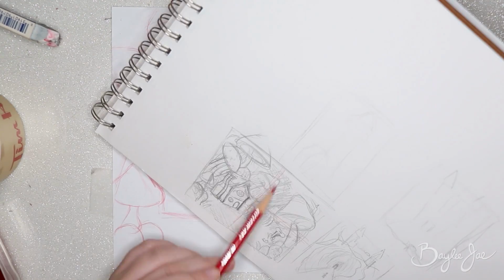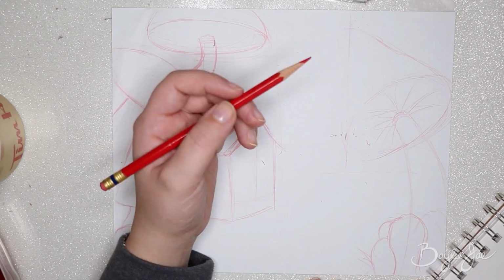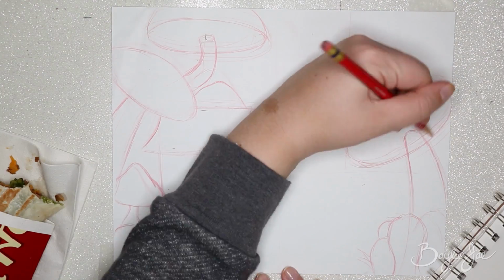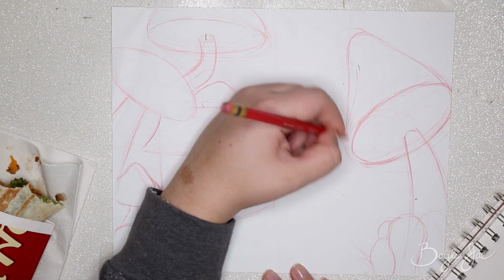Like let's say you're trying to draw a head and you have to draw a circle first. So as you're moving your hand around the page, you can just glide the pencil nicely and it's smooth because it's basically a pencil crayon. So that is one reason.